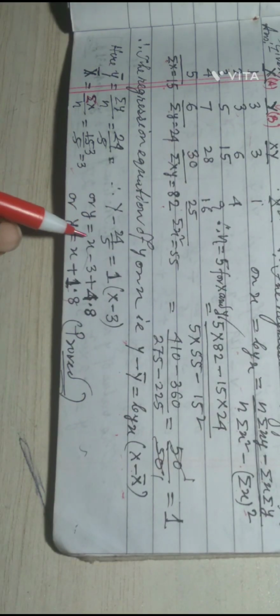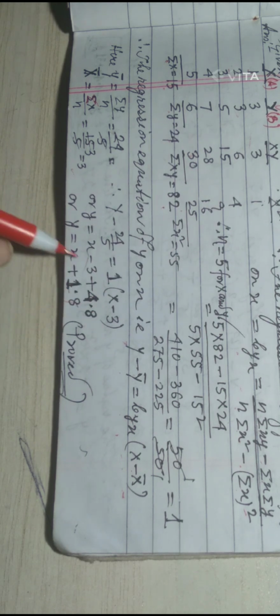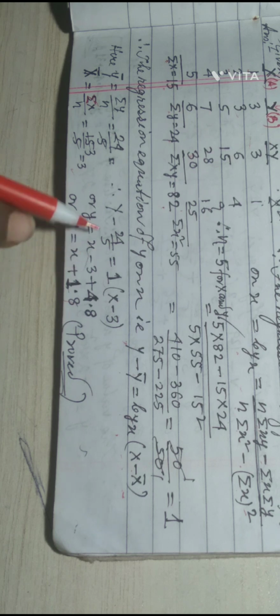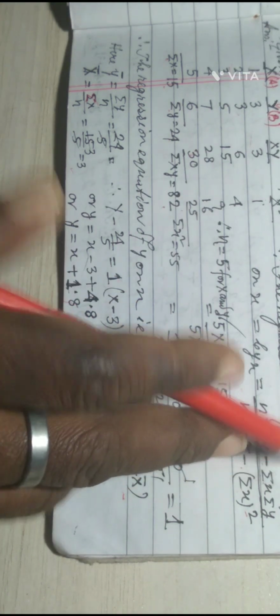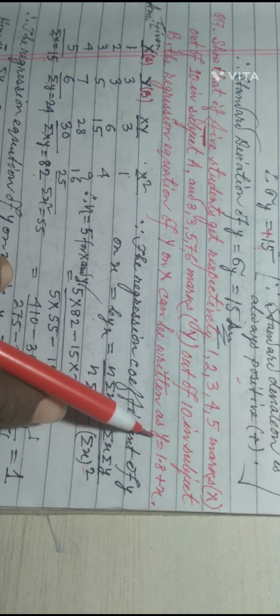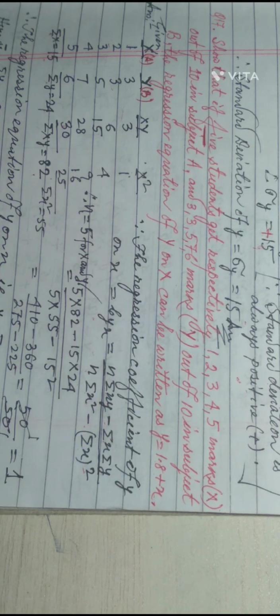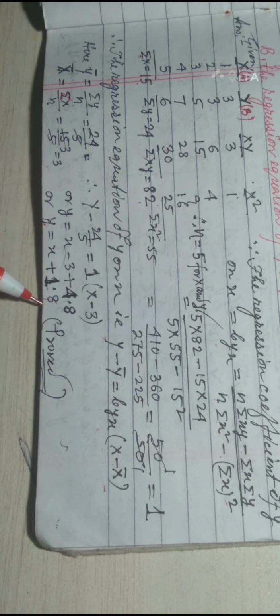After solving that, y equals x, multiplied by 1, x minus 3, and 24/5 means 4.8, plus that. After calculating, we get y equals x plus 1.8. We have to prove that the regression equation will be y equals 1.8 plus x, and we have got that, proved.